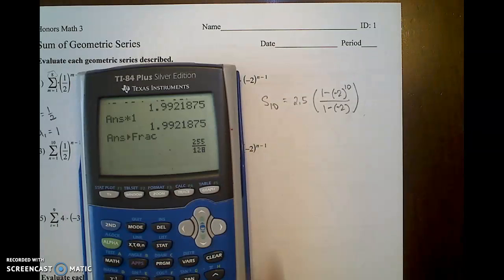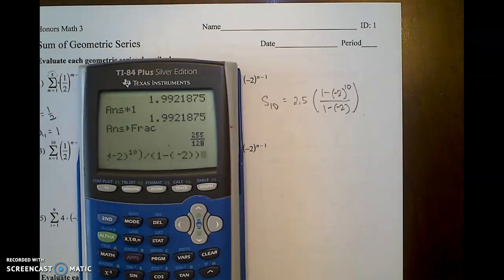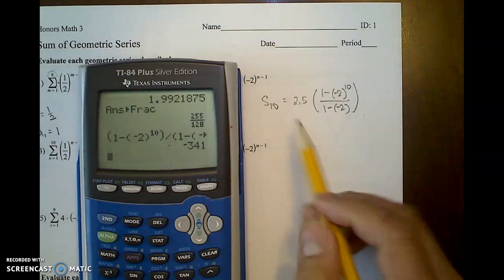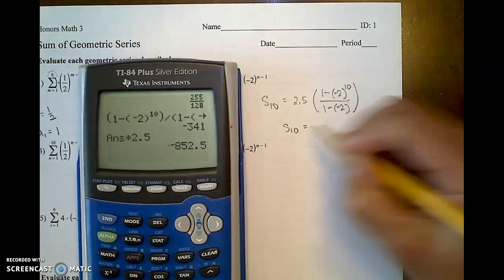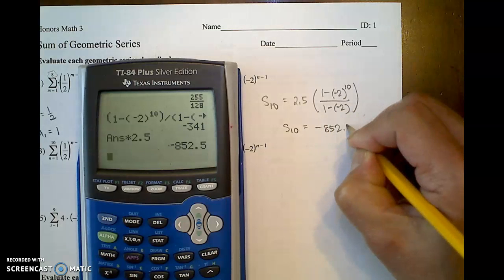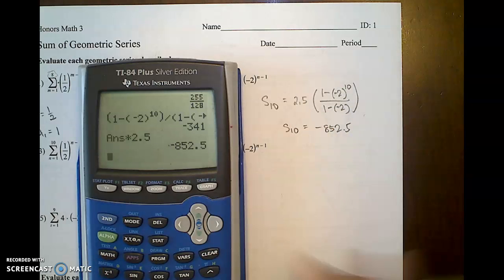Again, we plug that into our calculator. 1 minus -2 to the 10th power, divided by 1 minus -2. So we get that, and then we multiply it by the 2.5. Here is the sum of our first 10 terms. This one we can leave in the form of a decimal because we have decimal values in here. There's our sum.